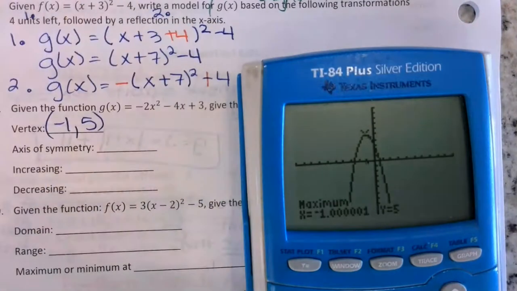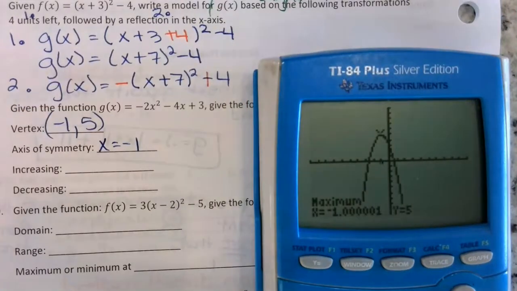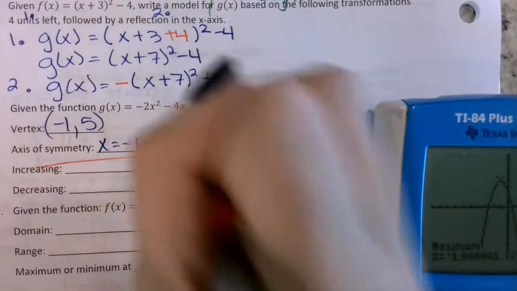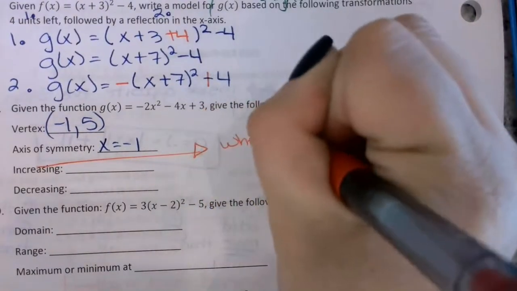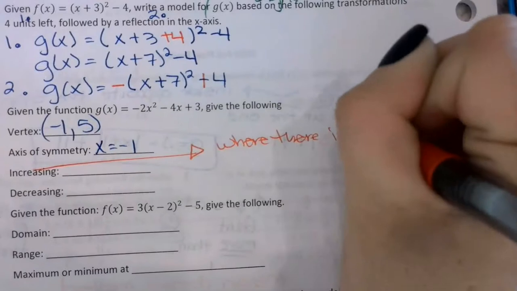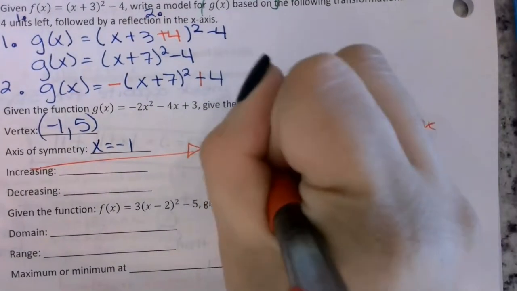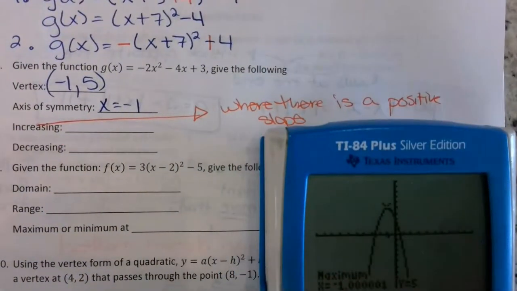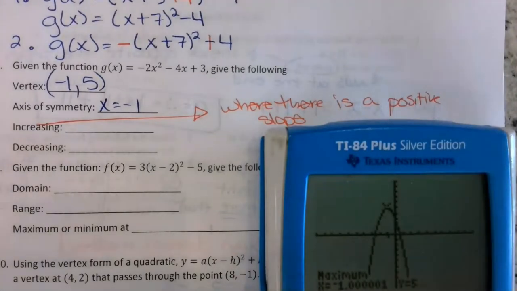My axis of symmetry is always my x value, so x equals -1. It's increasing where it has a positive slope. So if I look back at this graph, positive slope is on this side, on the left side.